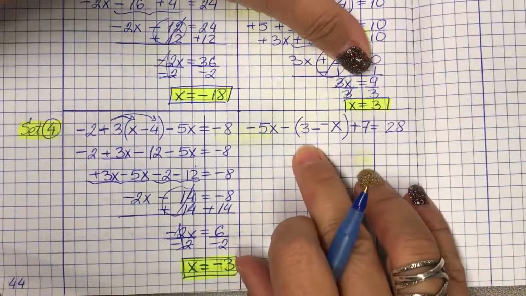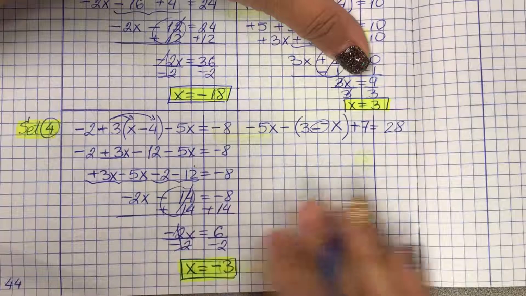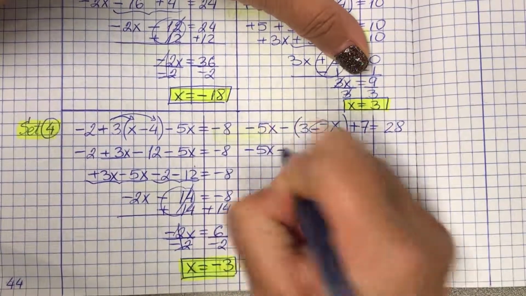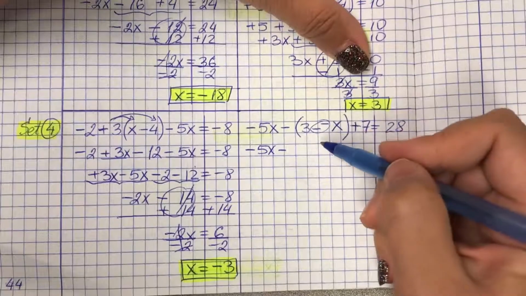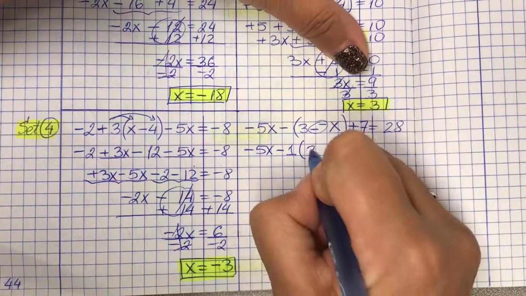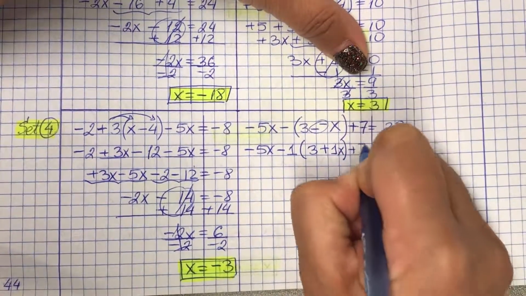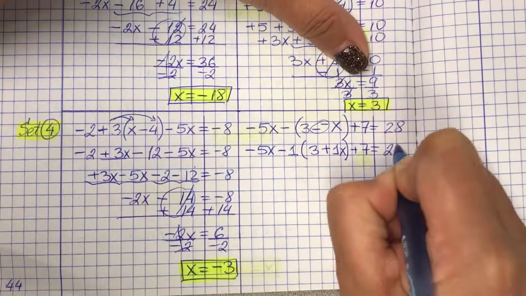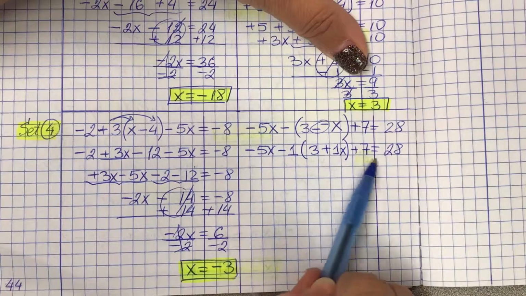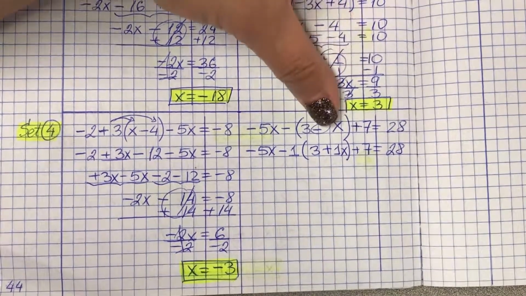If the problem has multiple signs, rewrite it in order to simplify it a little bit. Negative 5x minus, then in front of the parentheses there is that hidden coefficient 1. Inside the parentheses you have 3 plus 1x, and then you have plus another 7 equals 28. So when you're filling in the missing information and have less signs, the problem is a little bit simpler.